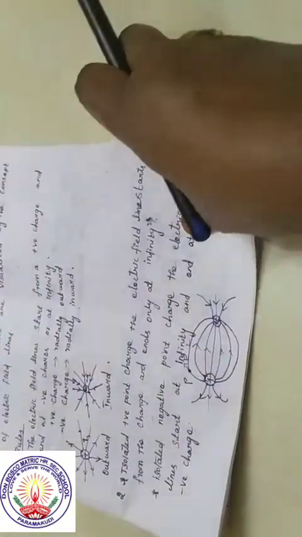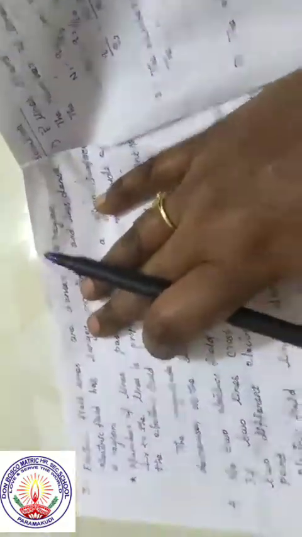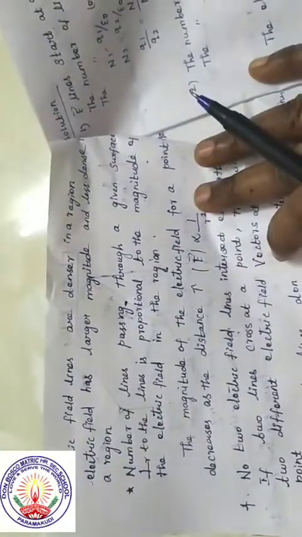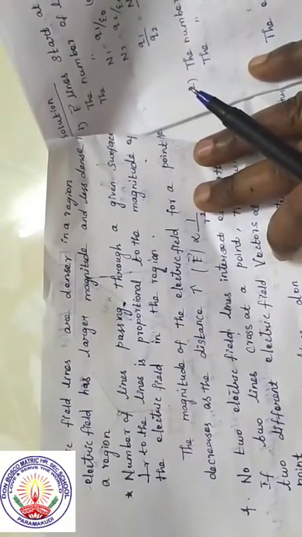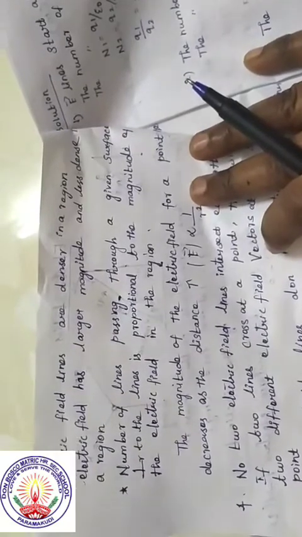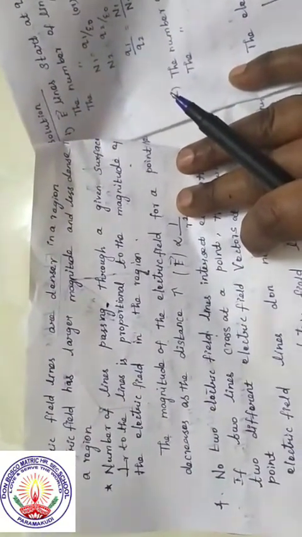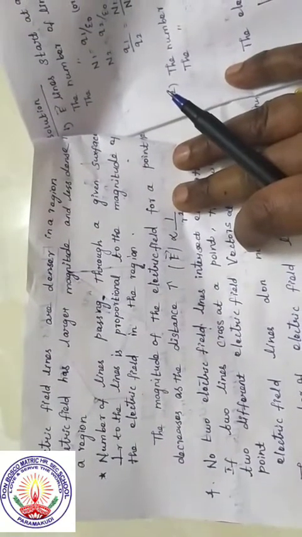And third rule is electric field lines are denser in a region. Denser means a closed region. அதாவது அடர்த்தி அதிகமாக இருக்கக்கூடிய region. So electric field lines are denser in a region.